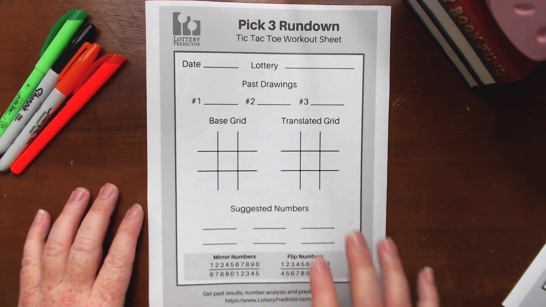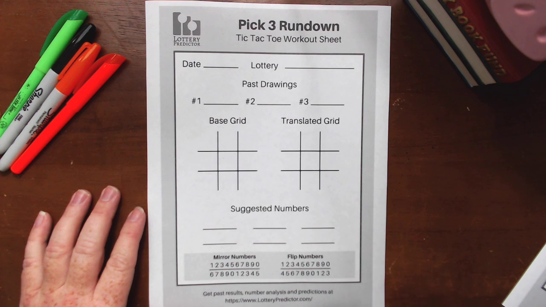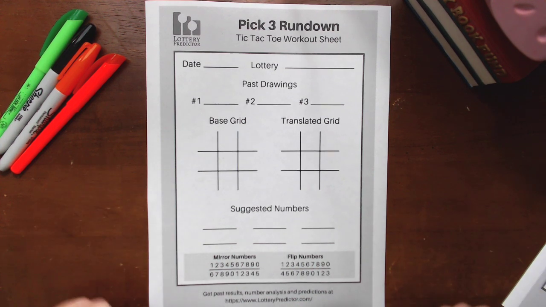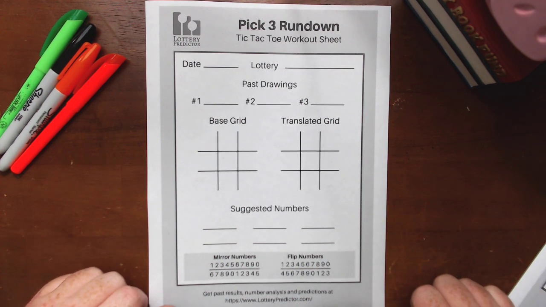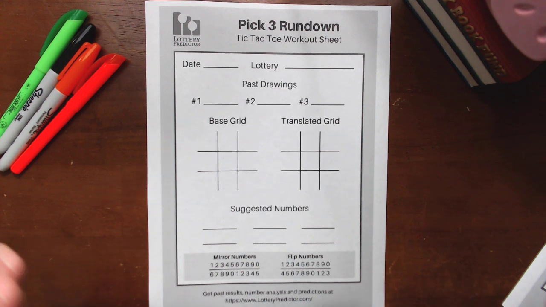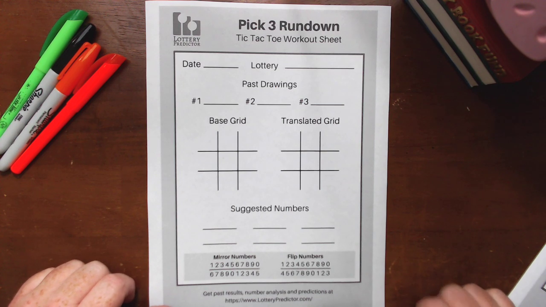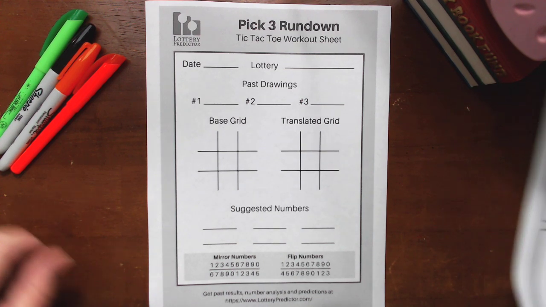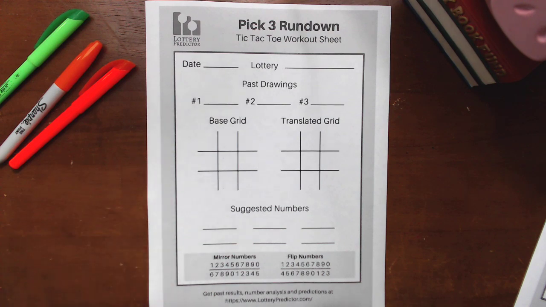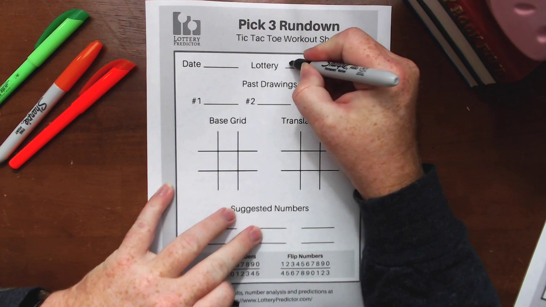Then we'll pick our 6 numbers. And I'll even throw in a couple of bonus numbers, because when I was doing this in my practice rundowns, I found a couple of nice numbers in there that I think we should also play, because they're pretty cool. So let's go ahead and start. As I mentioned, this is going to be pick 3, and we're going to do it for all of October.